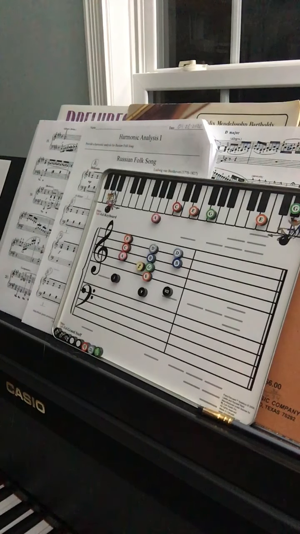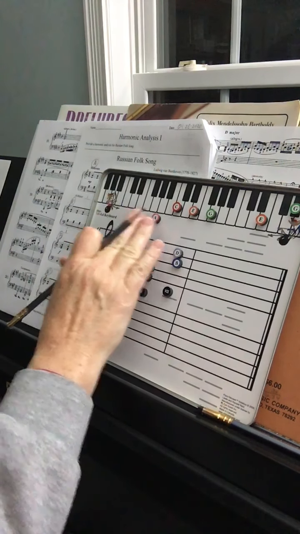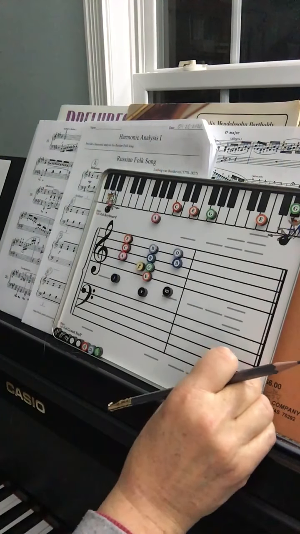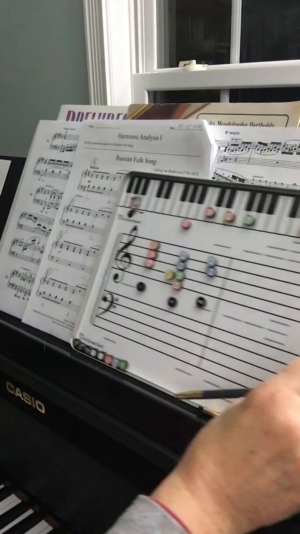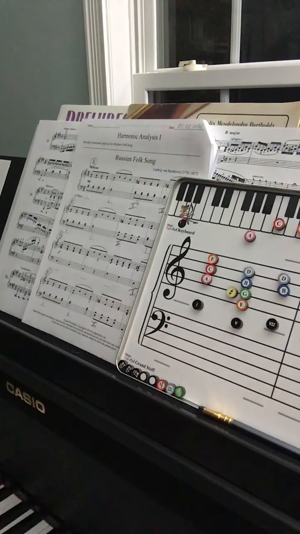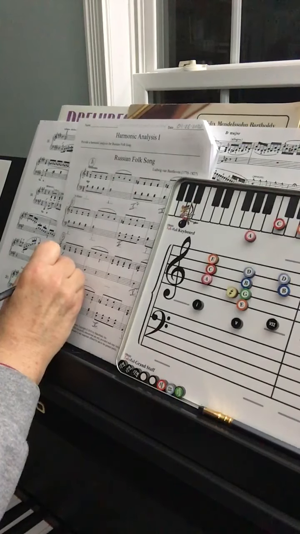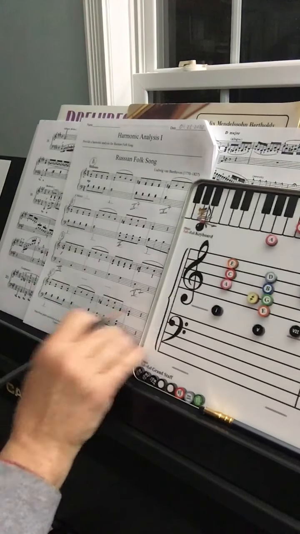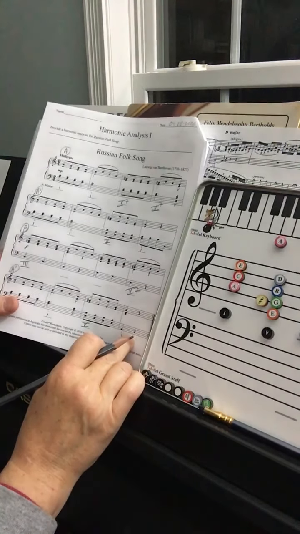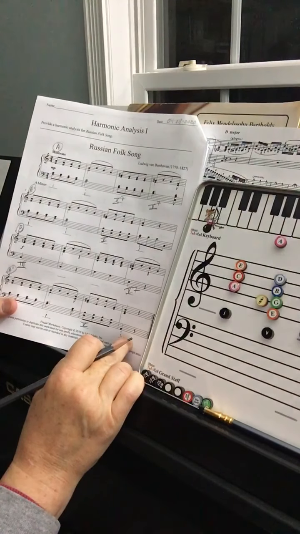In a major scale, it would be a minor triad, but this is a minor scale, so it's a major triad. Go figure. So we put capital Roman numeral 3 for that one in measure 9.